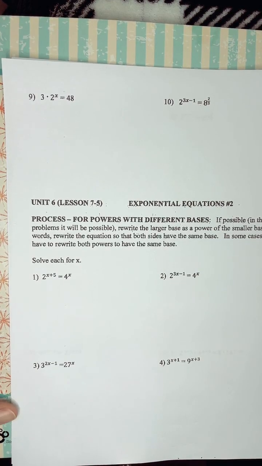All right. So what can we do with number 9? What's our first step? What are we doing first? Does anybody know? What are we doing first? 3 times 2? Okay. And most people would say that. So I'm glad you're saying that now.